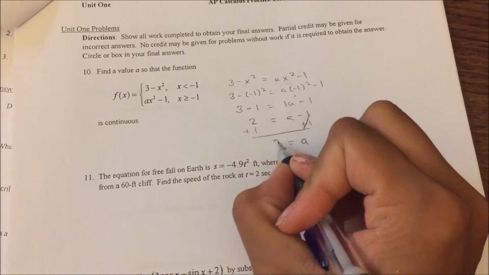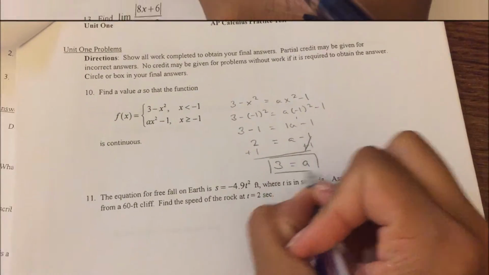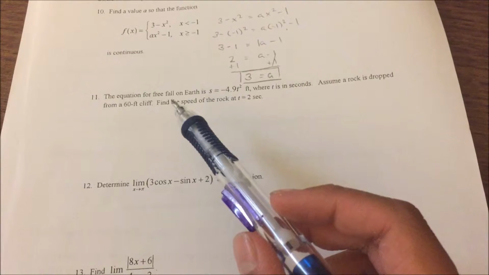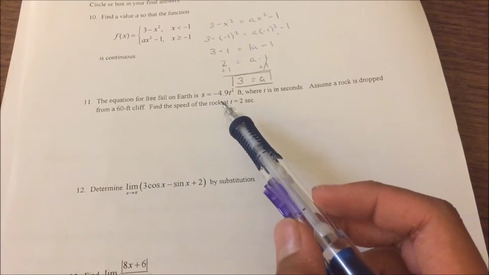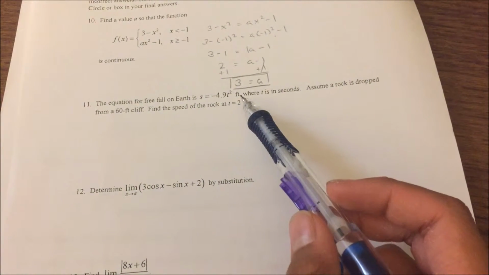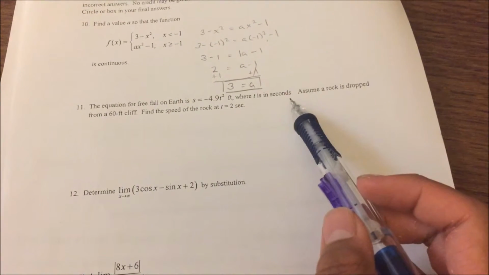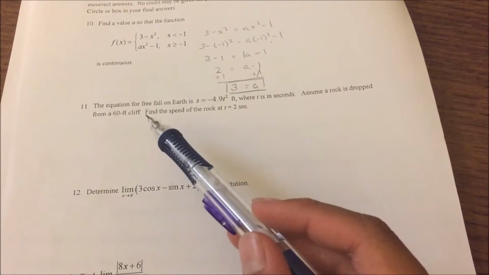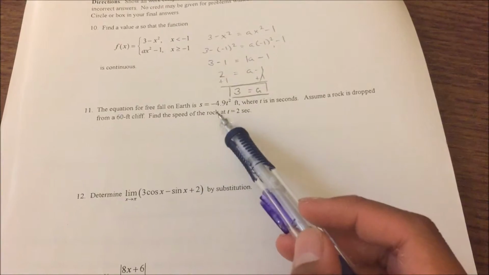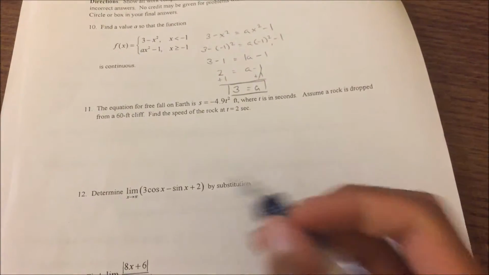The equation for free fall on Earth is s equals negative 4.9 t squared feet, where t is in seconds. Assume a rock is dropped from a 60-foot cliff. Find the speed of the rock at t equals 2 seconds.